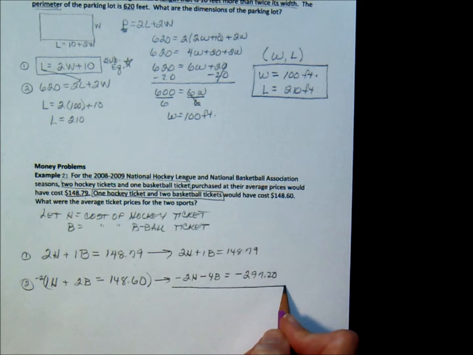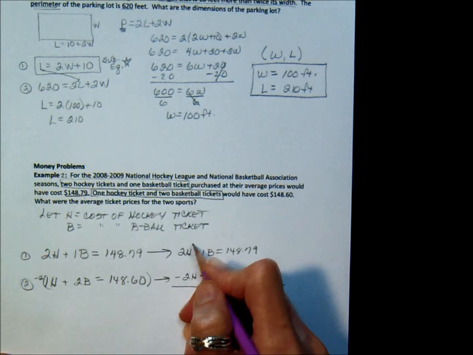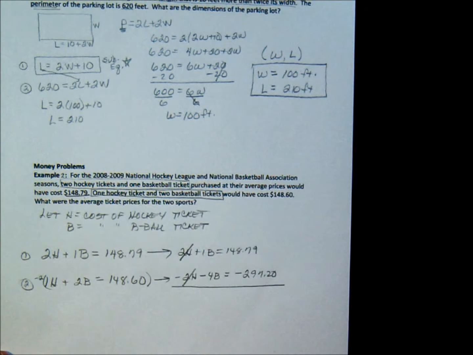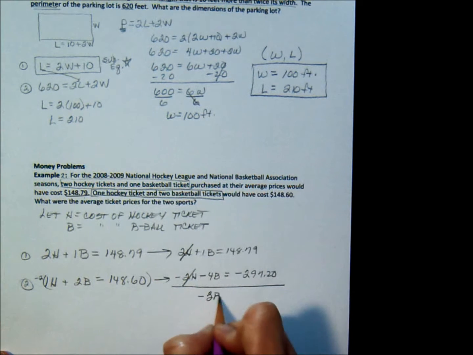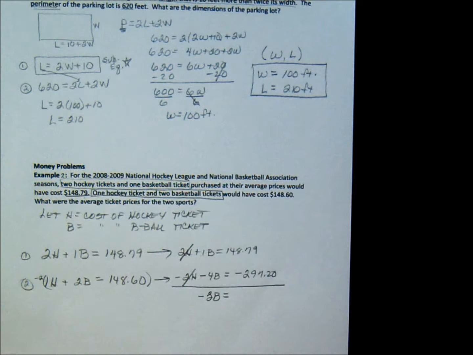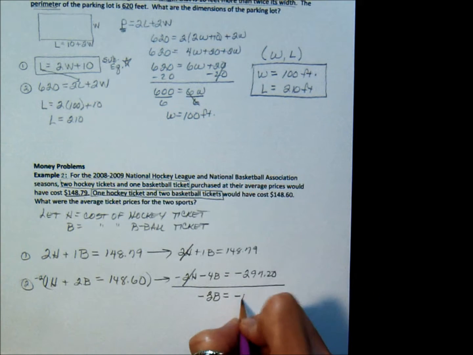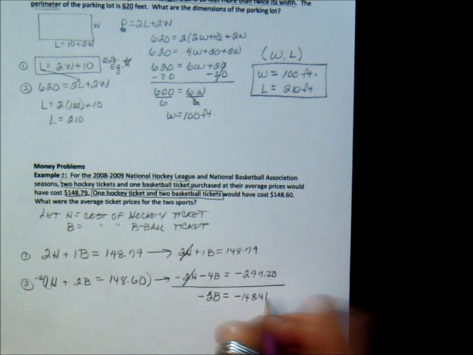Now I'm going to combine those two equations. 2H minus 2H is a 0. 1B minus 4B is -3B. And then I have a -297.20 and a positive 148.79, and what that makes is -148.41.